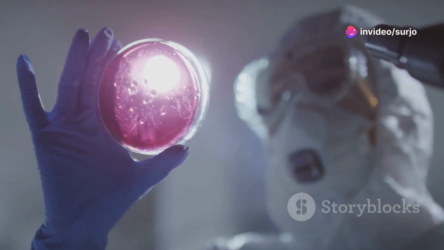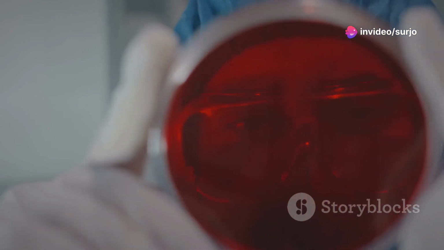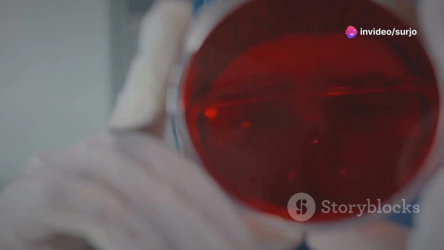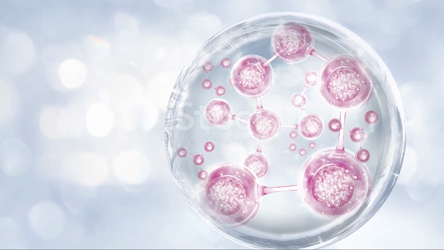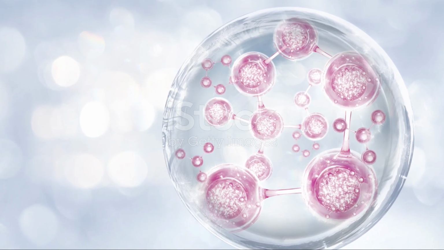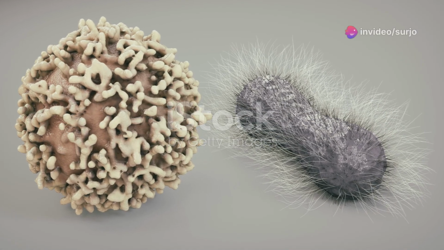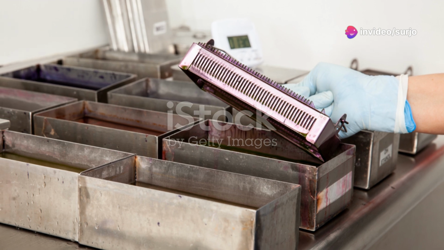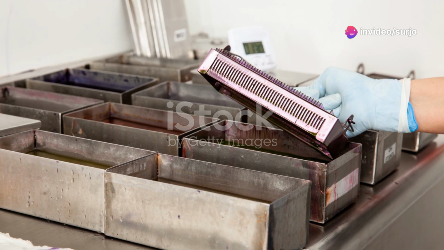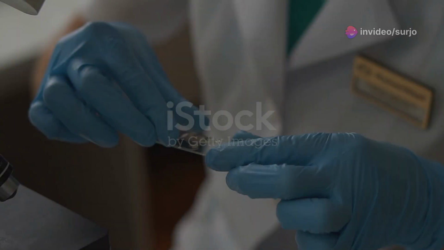Finally, a counterstain, usually safranin, a pink dye, is applied to the smear. This step stains the decolorized Gram-negative bacteria pink, providing a visual contrast to the purple Gram-positive bacteria. The counterstain allows for easy differentiation between the two groups under a microscope.